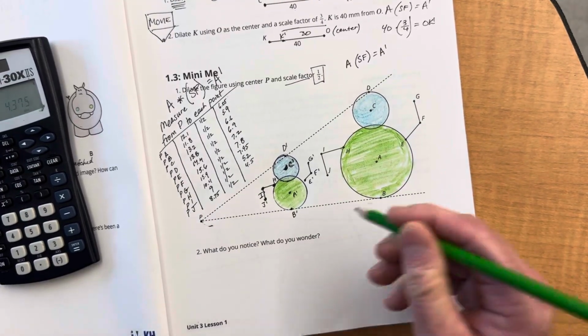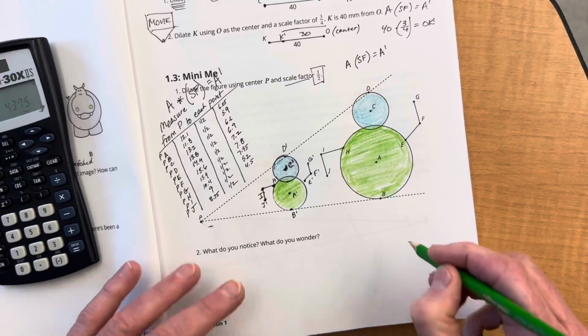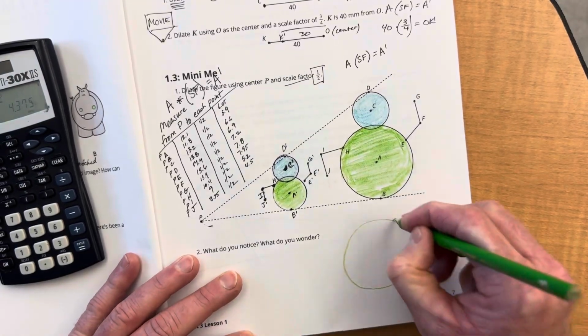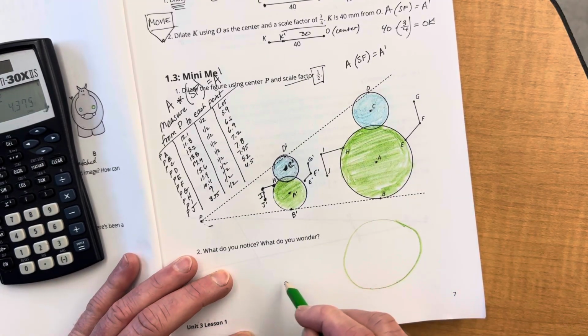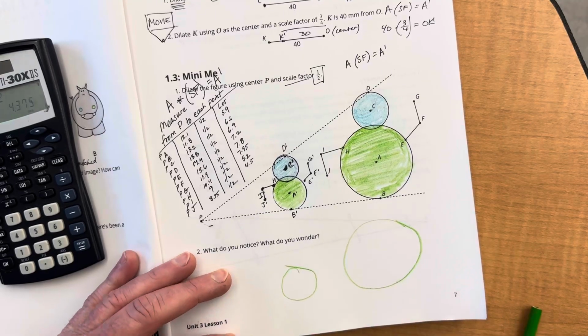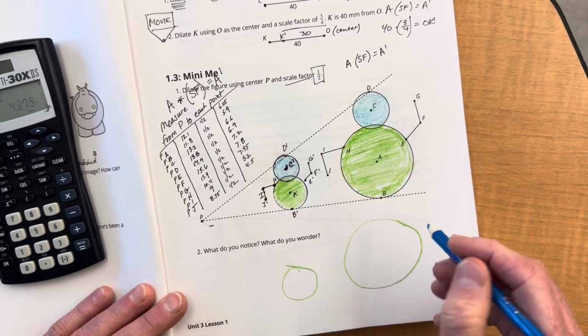So what you're gonna find is the circle ratios here. And we can even do this one.